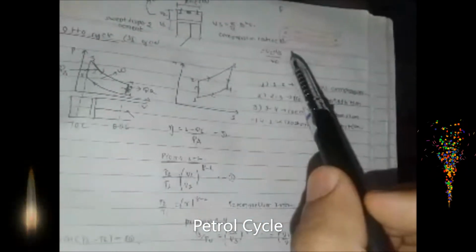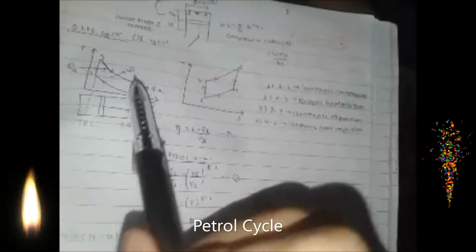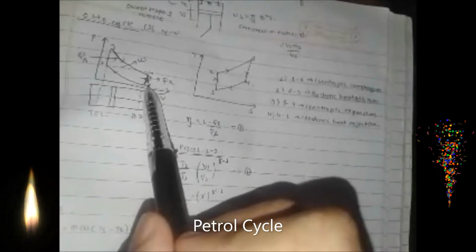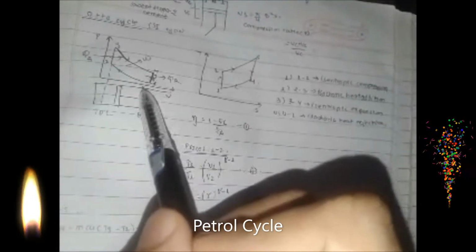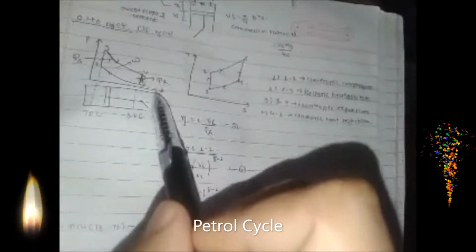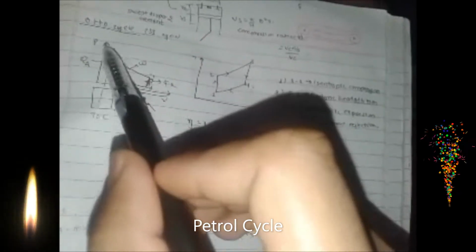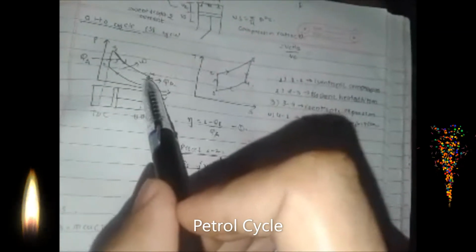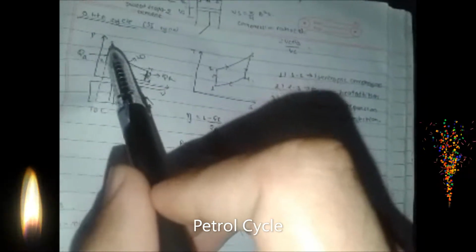And what is compression ratio? Compression ratio is the ratio of the volume at the end of the expansion stroke to the volume at the start of the expansion stroke.